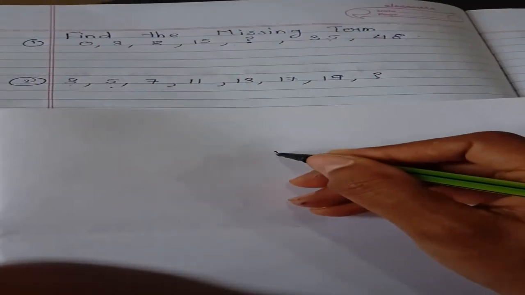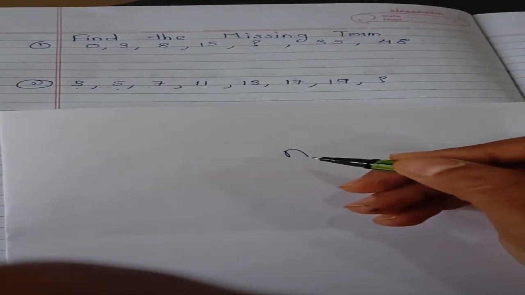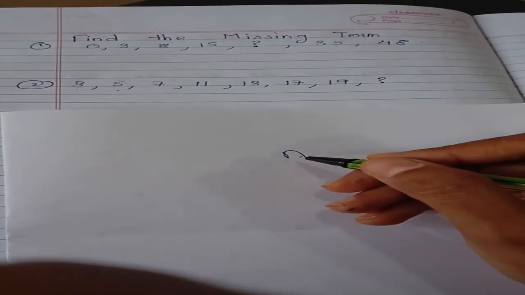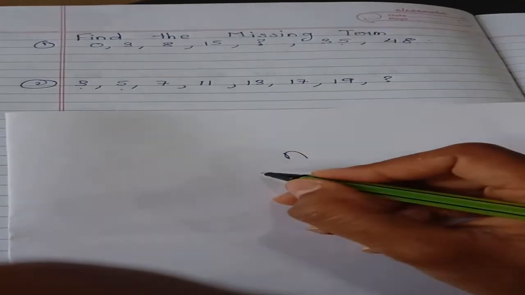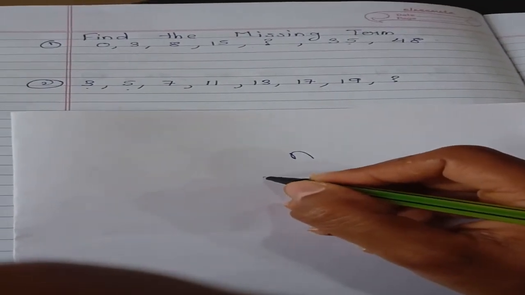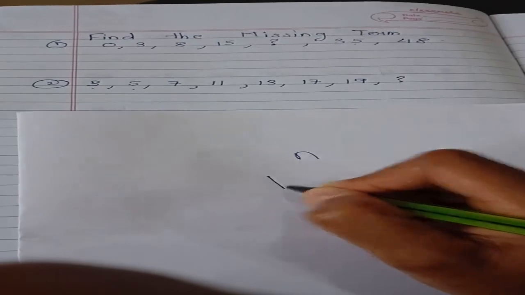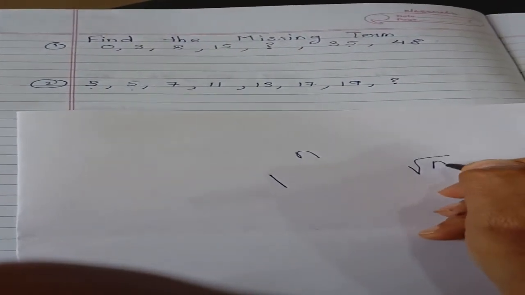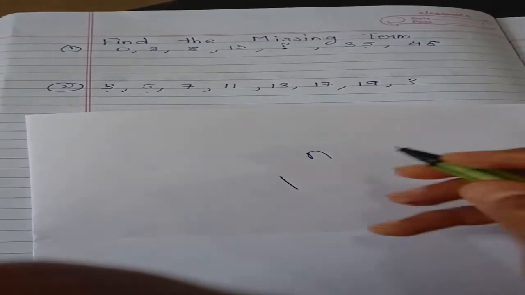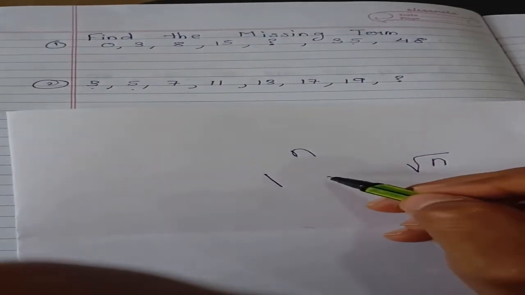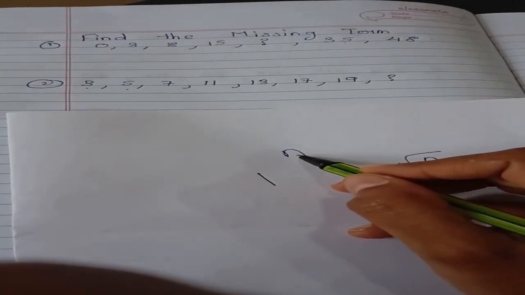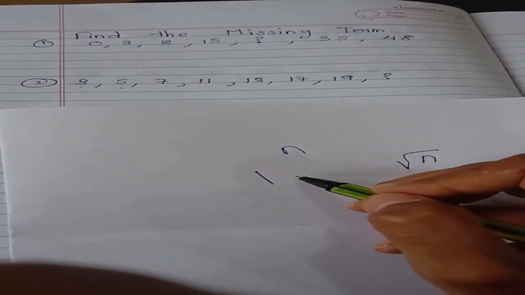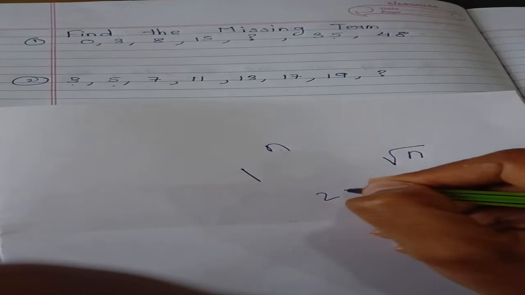How do you check whether a given positive integer is a prime or not? For that, you look at all integers lying strictly between 1 and root of n. If n is divisible by at least one integer lying between 1 and root n, then it is not a prime number. And if it is not divisible by any integer between 1 and root n, then it is a prime number. For example, look at 23.